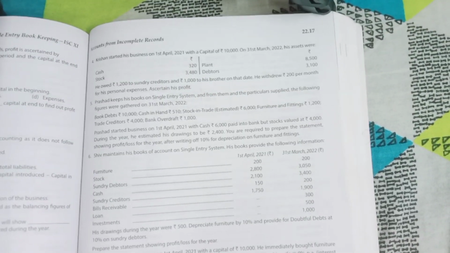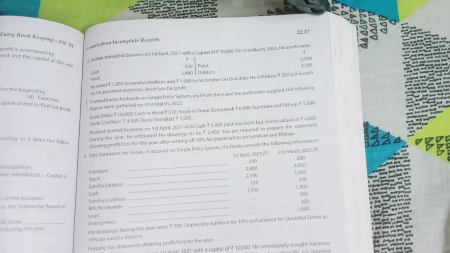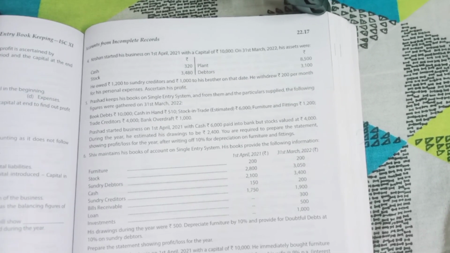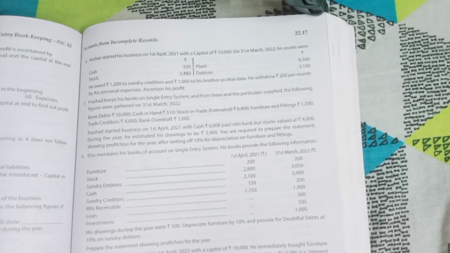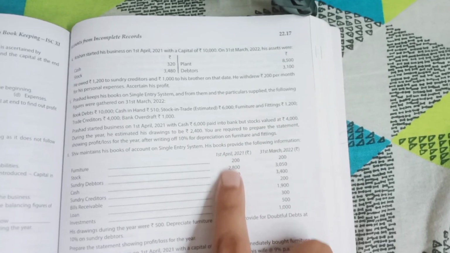Now you can see sum number 6. In this sum, Shiv maintains his books of accounts on the single entry system. Here you have two sets of information. One is all the information at the beginning of the year. The other information is at the end of the year.